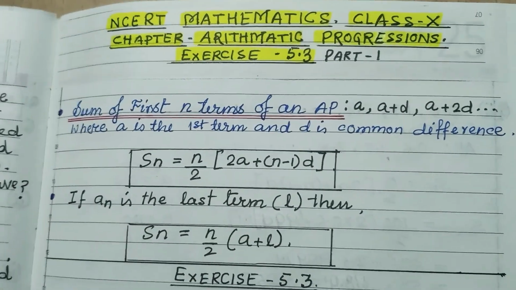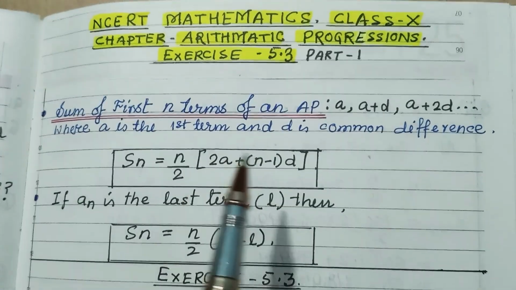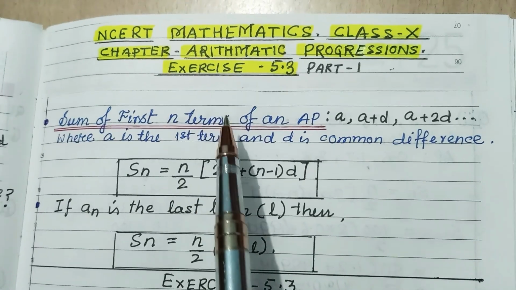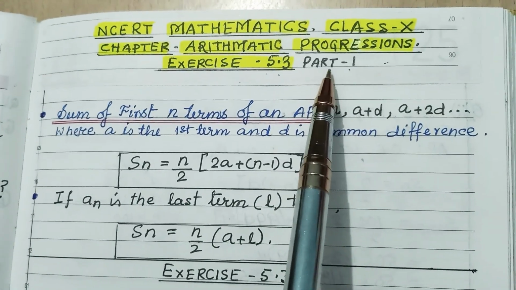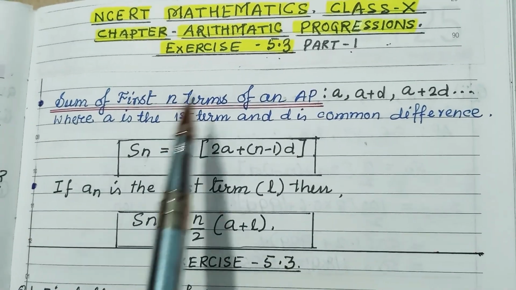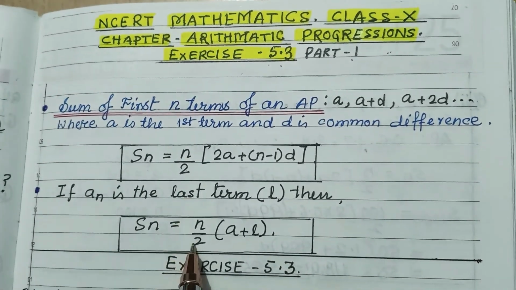Good morning, students. Let's start the chapter Arithmetic Progressions. Exercise 5.3, part 1. In part 1, I will explain a few questions from the beginning. Before that, the chapter is based on the formula.